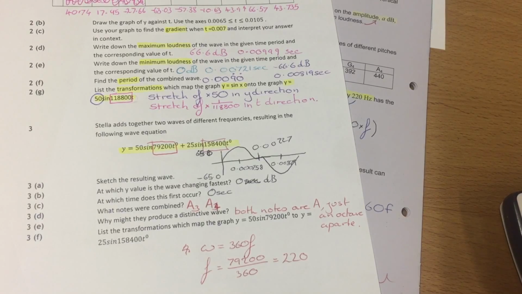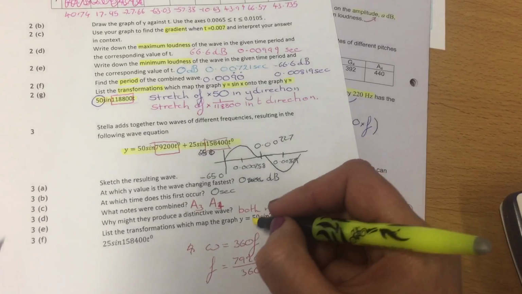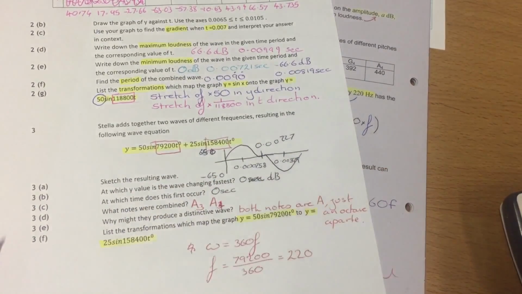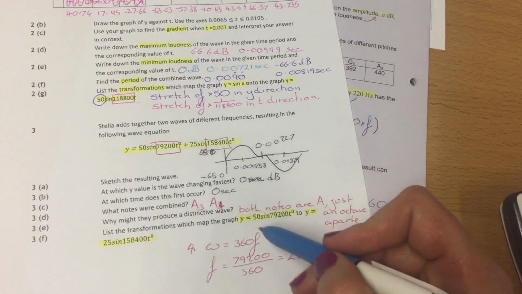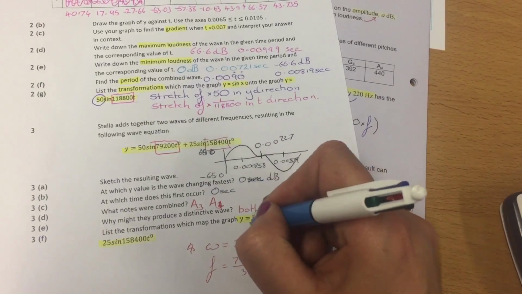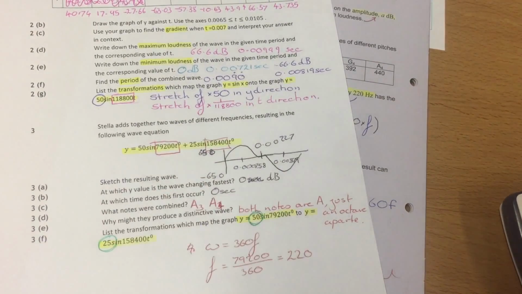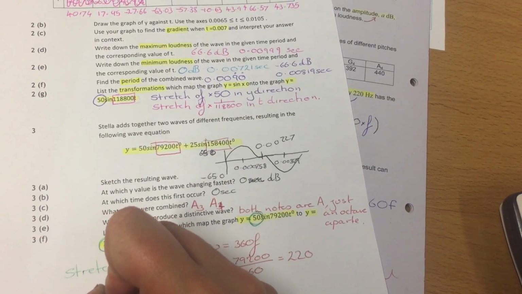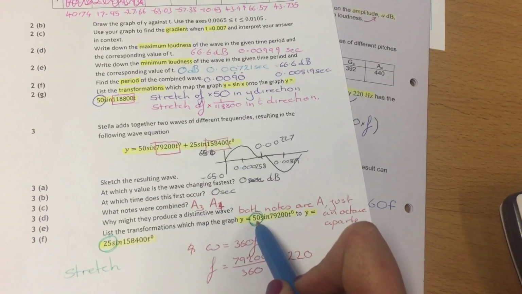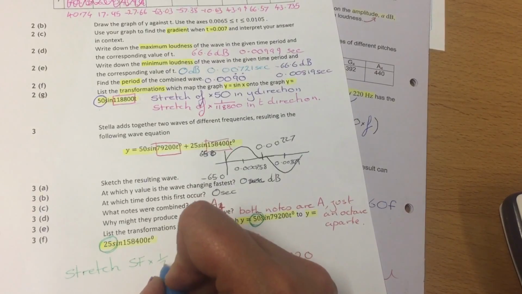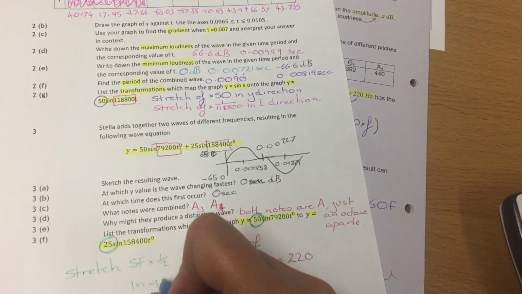So, transformations. This was slightly mean, but to be fair, I'd rather you saw something mean on a data sheet than in reality on an exam. So, transformations that take you from 50 to 25. So that's going to be a stretch. And if you're stretching something from 50 to 25, it'll be scale factor times by a half, and that's in your y direction.